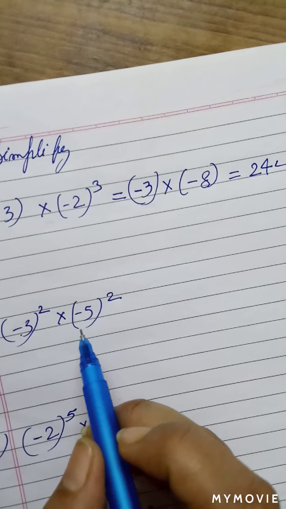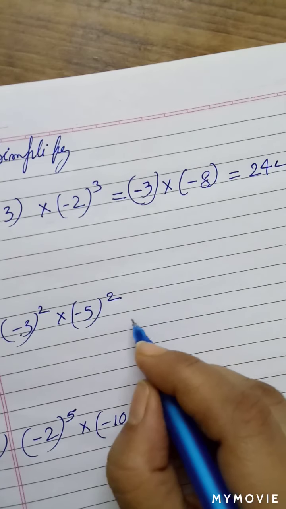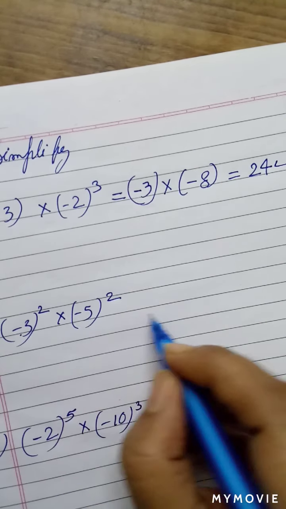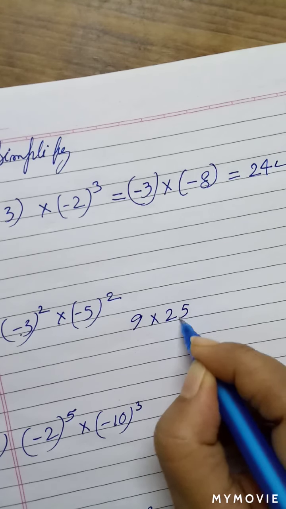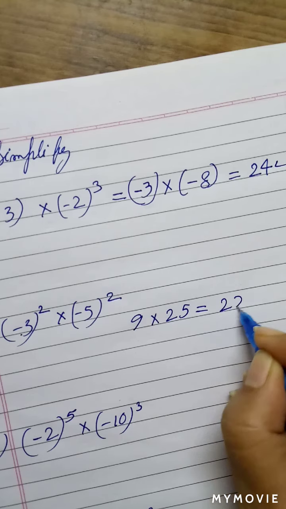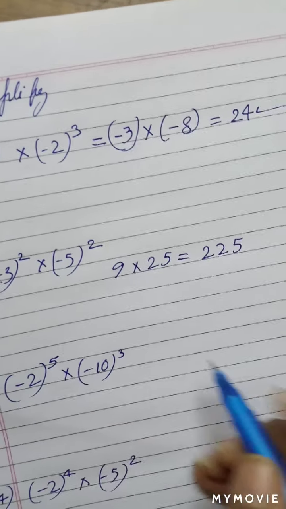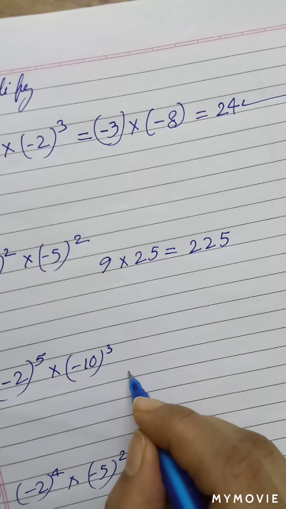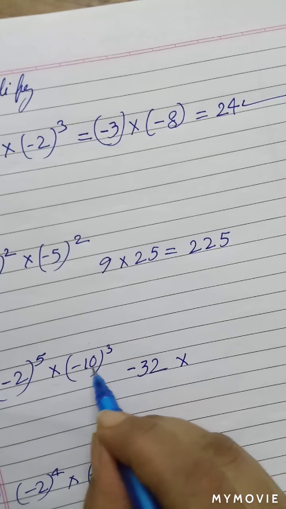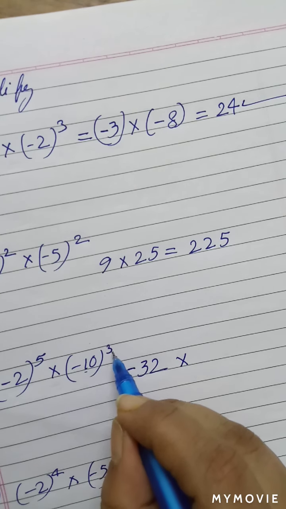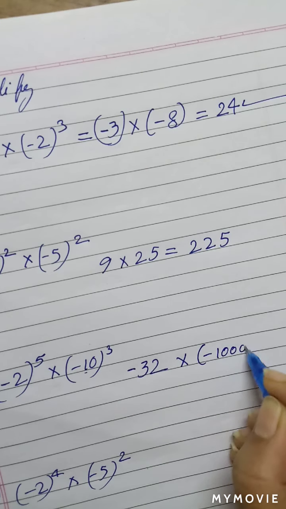This is a negative base but an even exponent. So here also it is the same case. We have 9 into 25, which is going to be 225, positive 225. Here we have minus 2 to the power 5, which is minus 32. And here also it's a negative base and an odd exponent, which is going to be minus 1000.